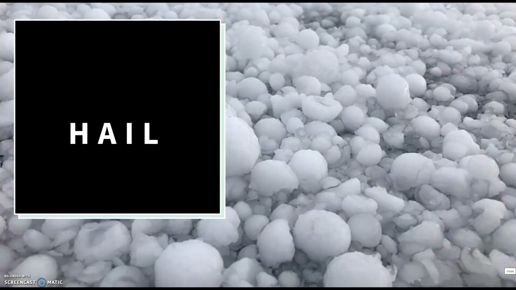Hail is described as precipitation in the form of hard, rounded pellets, or lumps of ice. The size of hail depends on how many times it was caught in an updraft where it would collect more cooled water. Hail typically forms in cumulonimbus clouds.